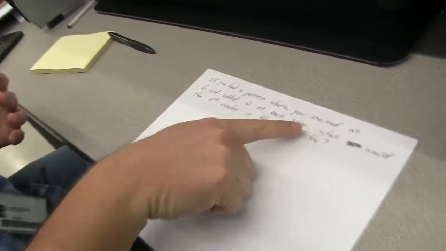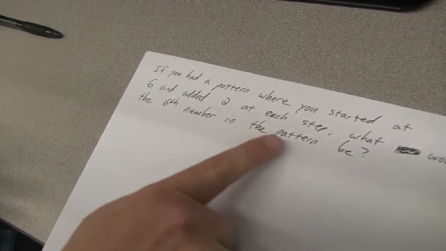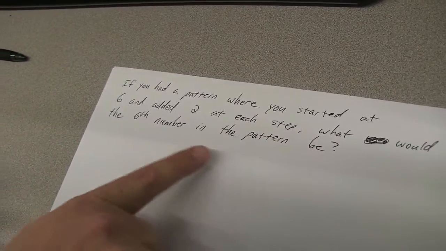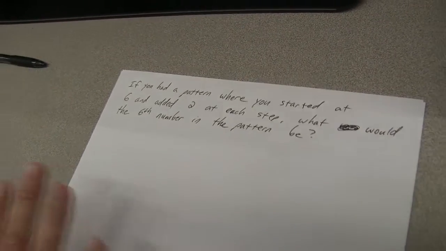If you had a pattern where you started at 6 and added 2 at each step, what would the 6th number in the pattern be? And my job in Dirck's Academy is going to be to make a video explaining how to go through this problem, or one possible way of going through this problem, to the person watching.